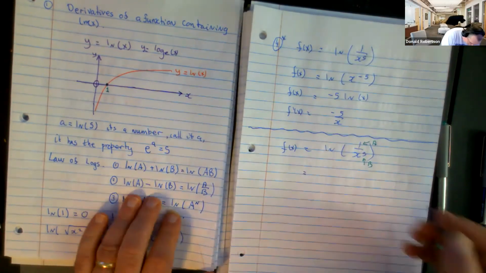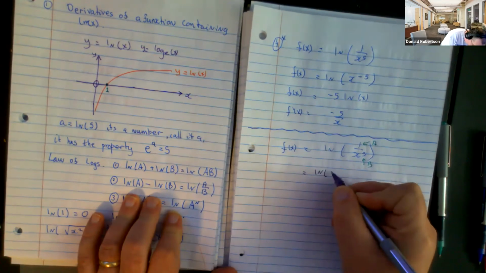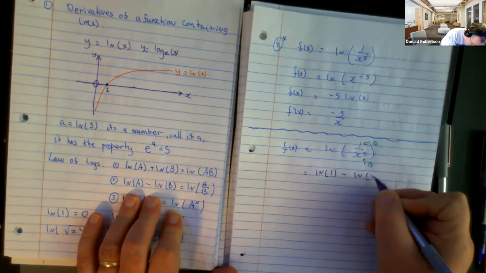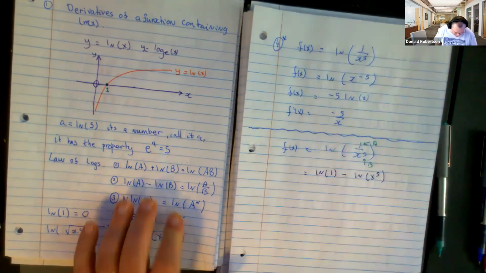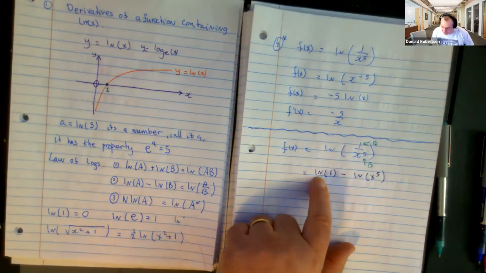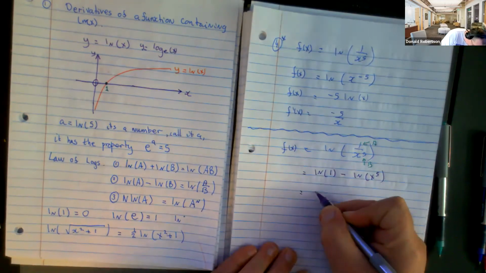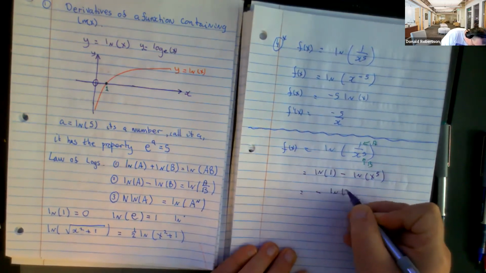It would work. You'd get the natural log of 1, take away the natural log of x to the 5. Now, isn't the natural log of 1 0? So what you end up with is negative the natural log of x to the 5.